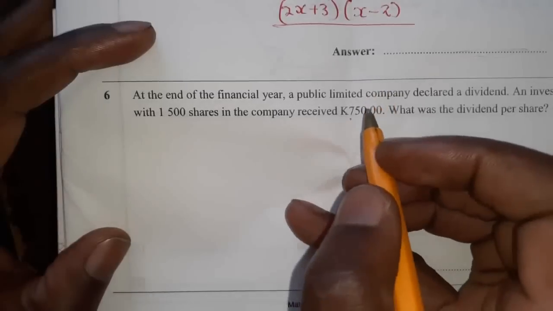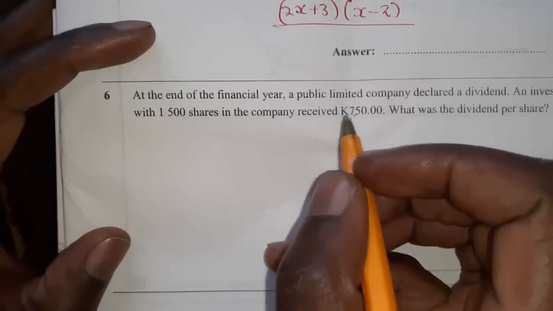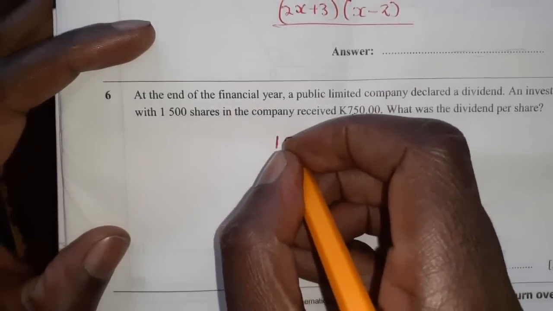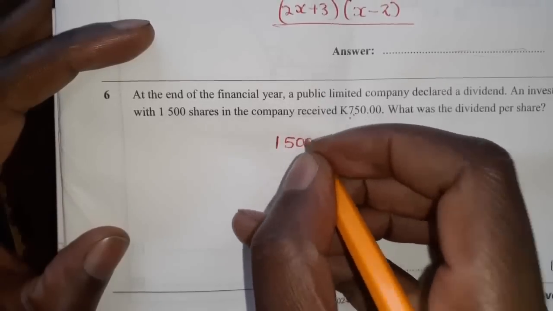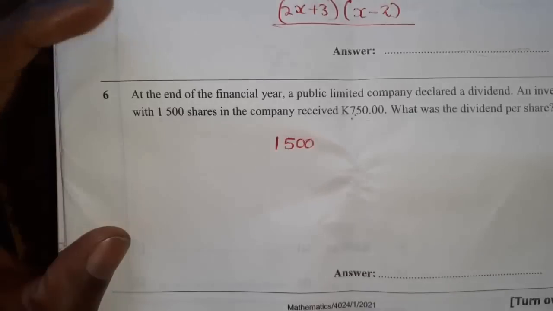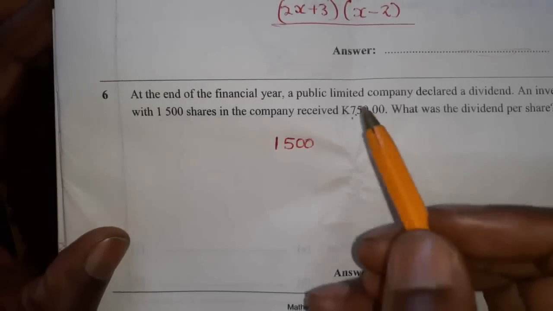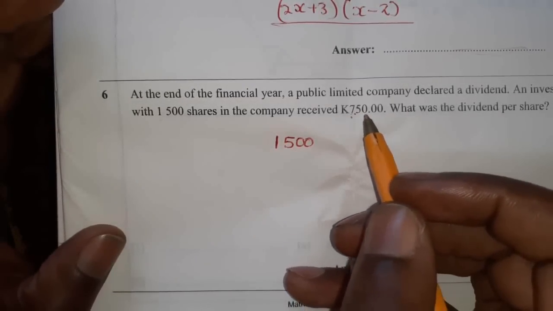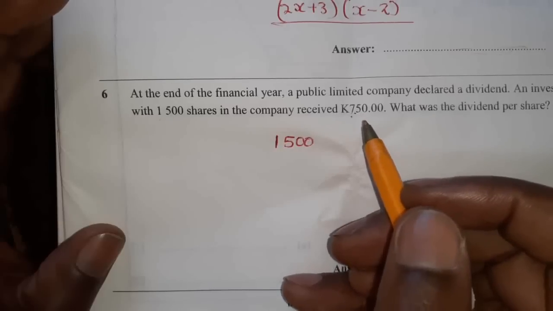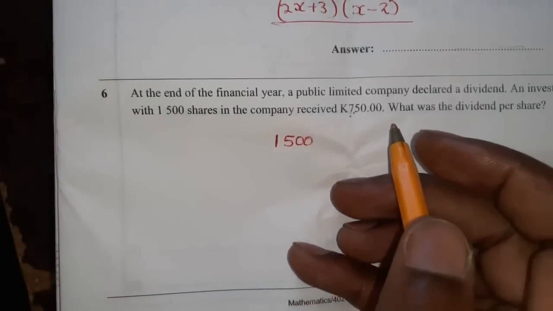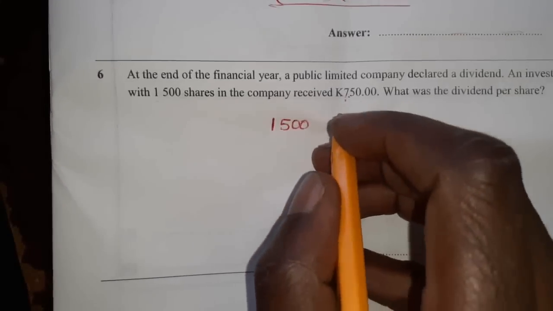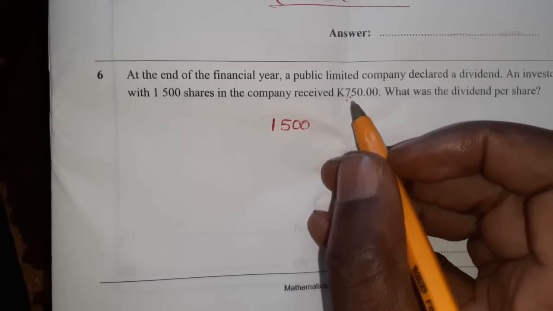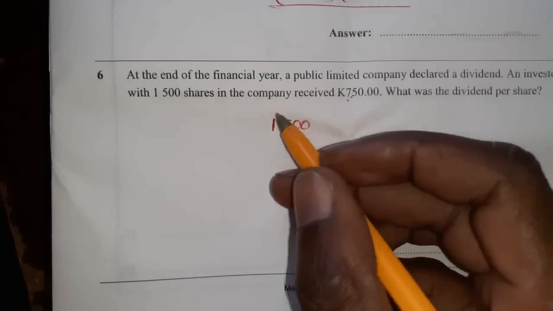So, this man who had 1,500 shares got 750. So how much was it per share? So what are we supposed to do here? This person received this amount of money when he had this.